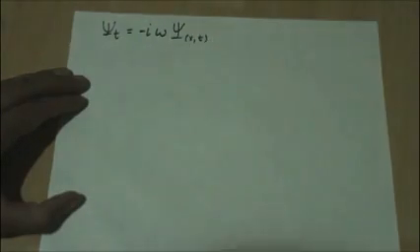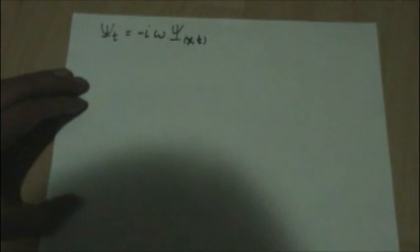Okay, so what we had pretty much was the partial derivative of psi with respect to t is equal to negative i omega psi of x comma t. That's an x and comma t over there. Sorry, you guys can't see this. Yeah, maybe that's a little bit better. Okay, and we're going to try and do the same thing.